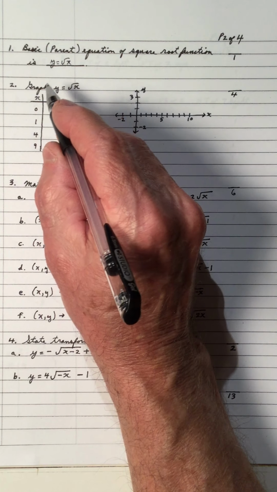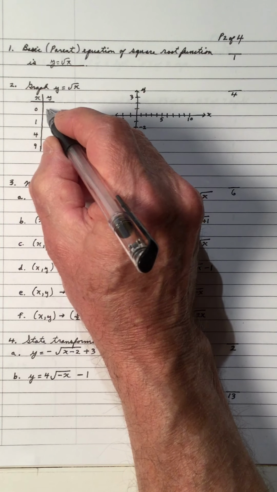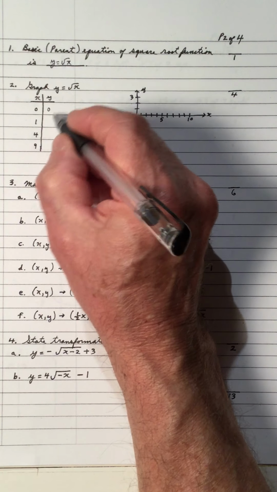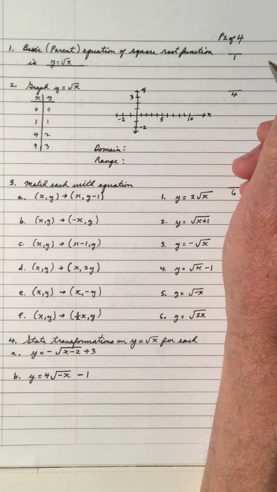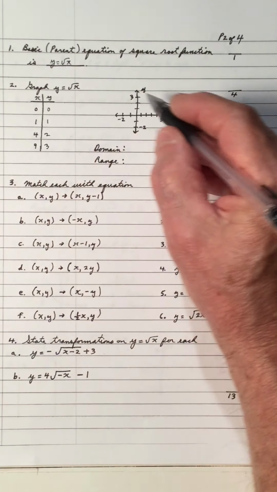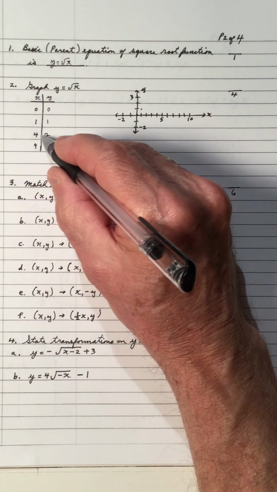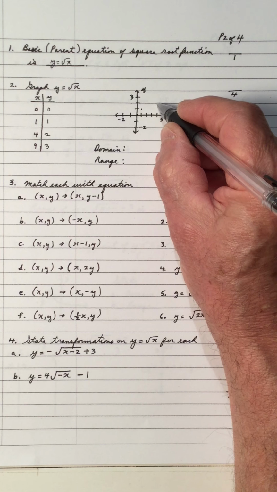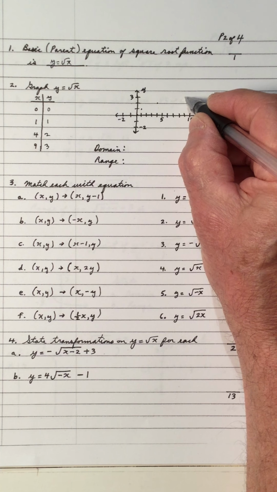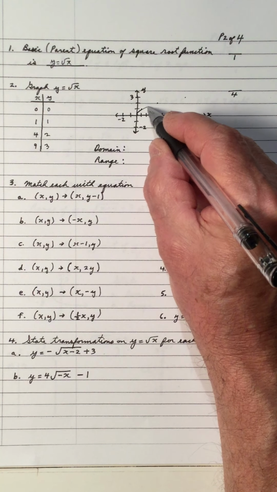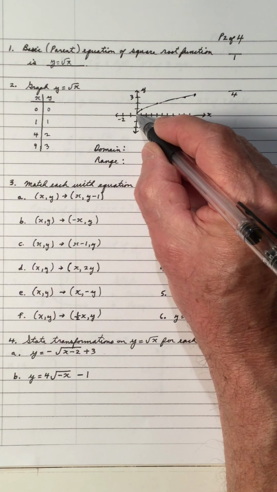The basic table of values that I use is 0, 1, 4, and 9. When we put 0 in, we get 0. Put a 1 in, the square root of 1 is 1. The square root of 4 is 2, and the square root of 9 is 3. If we graph all those points, we get (0, 0), (1, 1), (4, 2), and (9, 3). As you can see, it starts and goes like that. And there's the table of values and the points graphed.